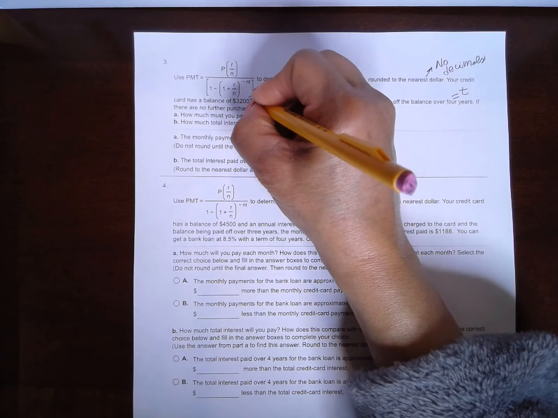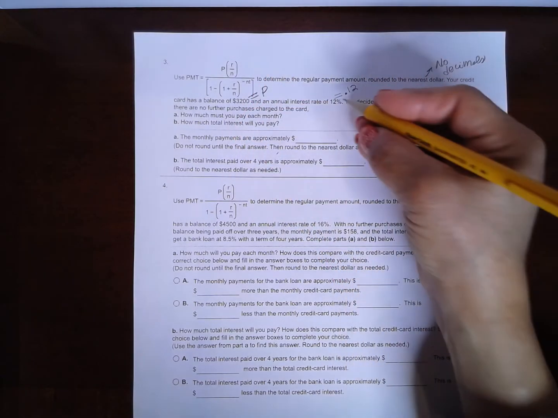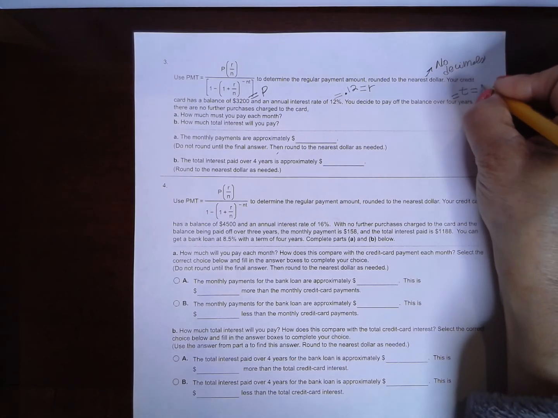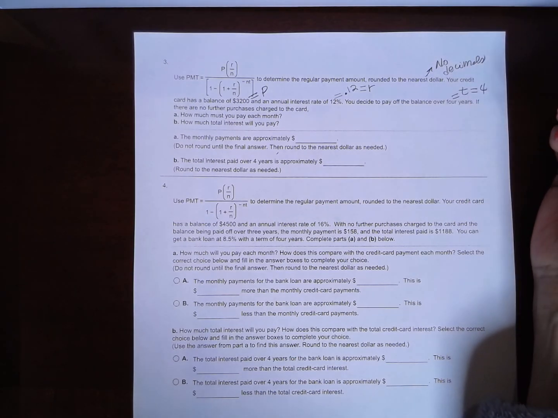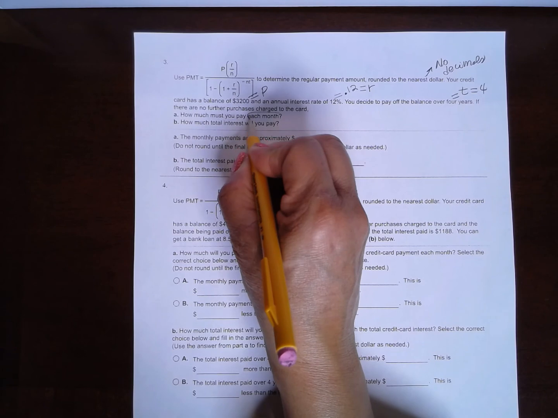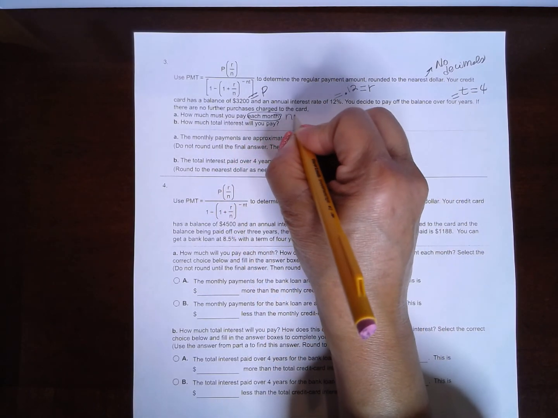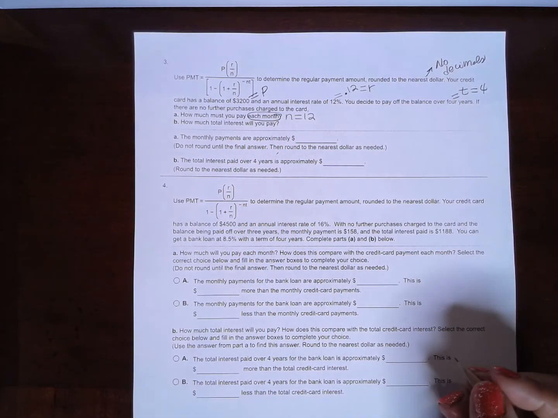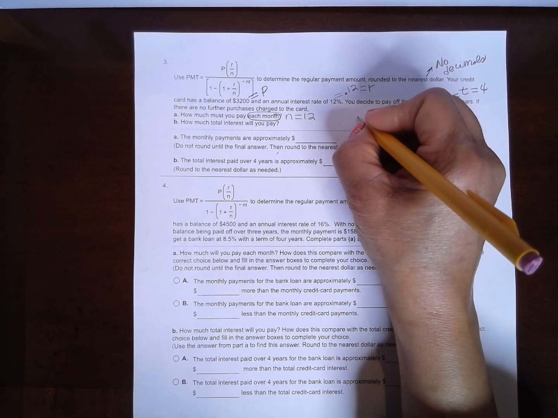So the balance that you have will become your principal. The 12% is the rate, and the time is 4 years, and it is each month. So it implies that n equals 12. It implies monthly. So we're going to use that formula.